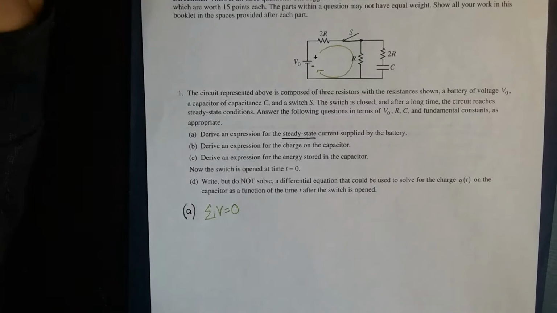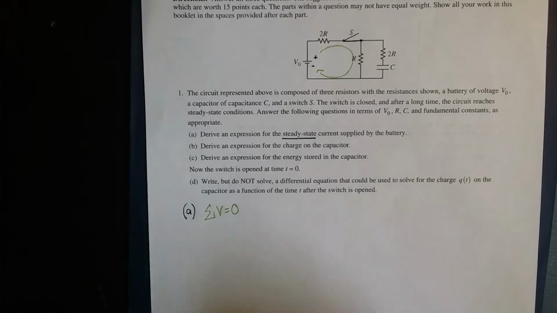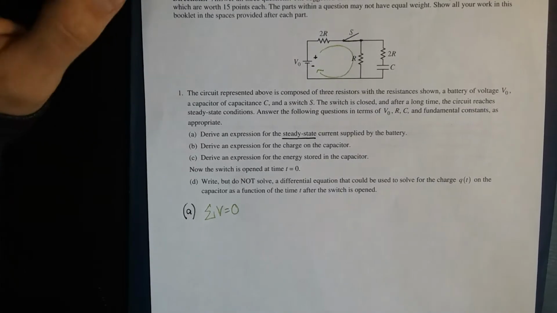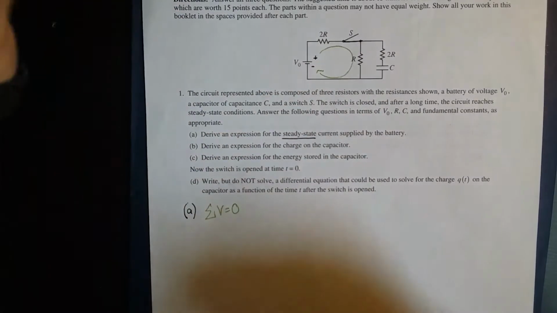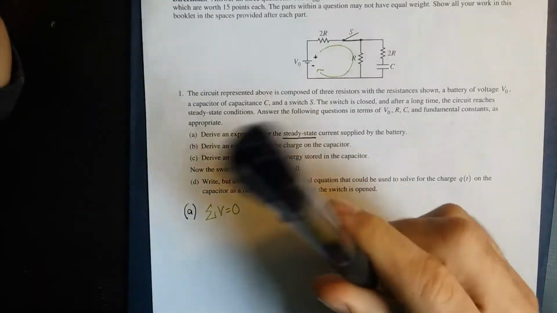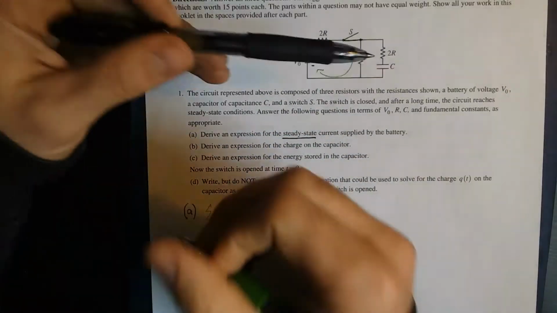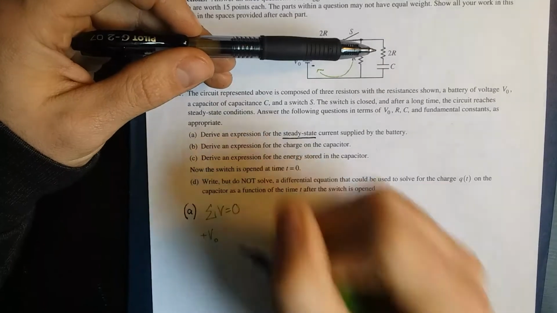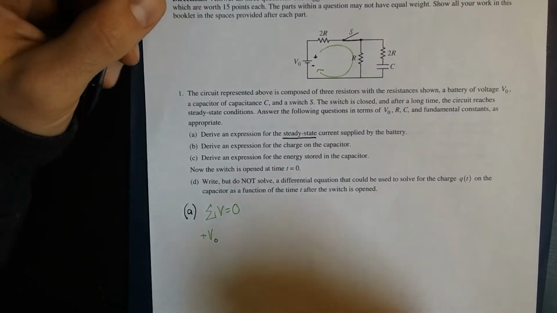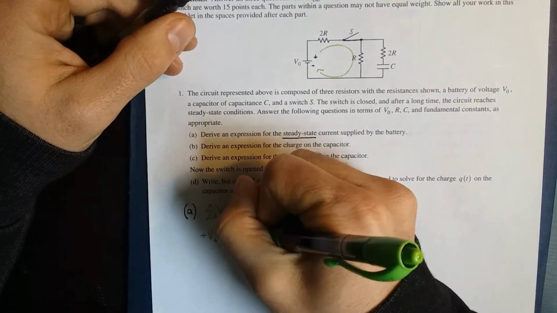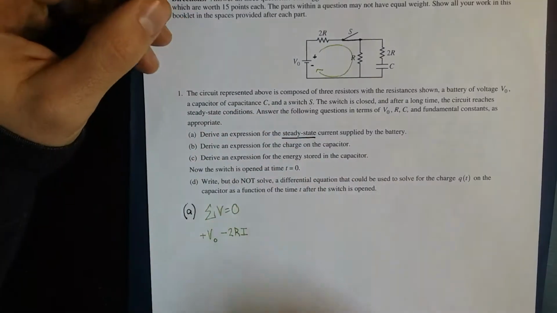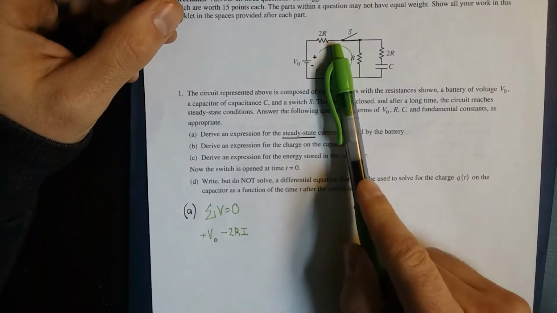Last year you might have solved this problem. Actually, I'll do this in two ways. We got time. It's distance learning. So I'll do this the loop way. I'll say that you get plus V0 from the battery, and you get minus 2Ri across that resistor. That is Ohm's law.